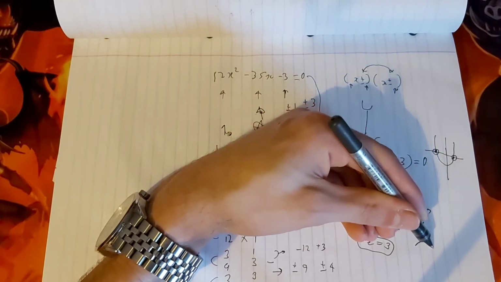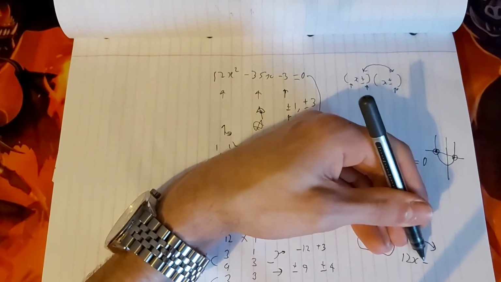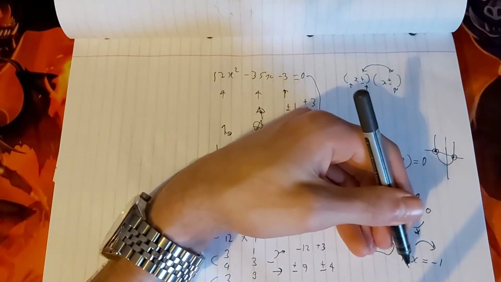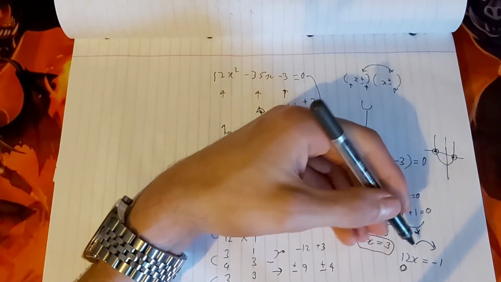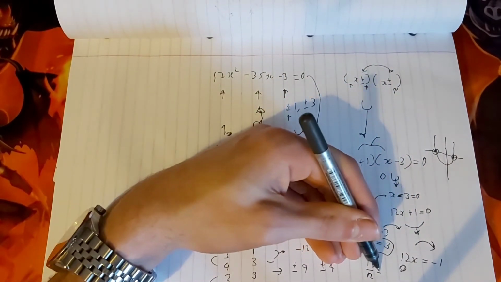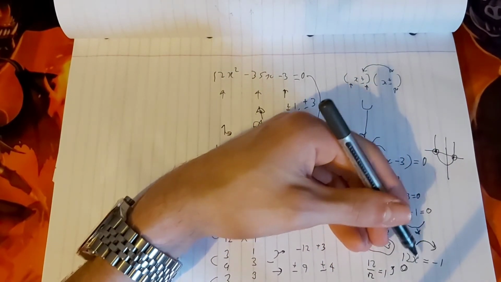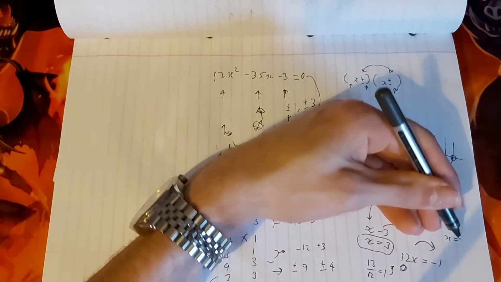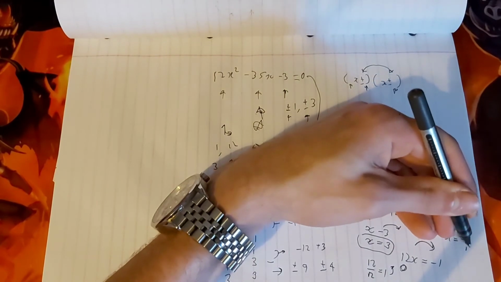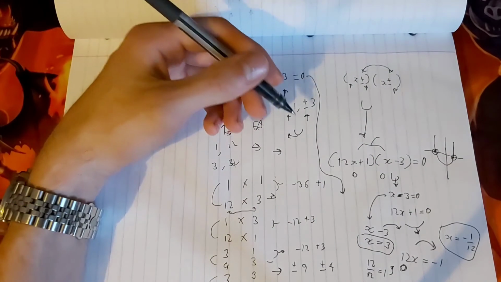So we're going to minus 1 from both sides to get 12x equals minus 1. But now we've still got 12x. So to get x by itself, 12 divided by 12 equals 1, and therefore we don't have 1x. So we're going to divide the whole thing by 12 to get x equals minus 1 over 12. We now have our two solutions for x.